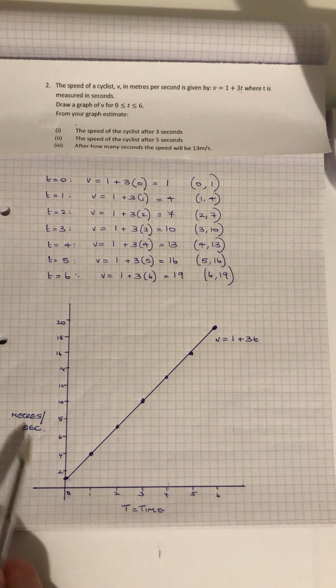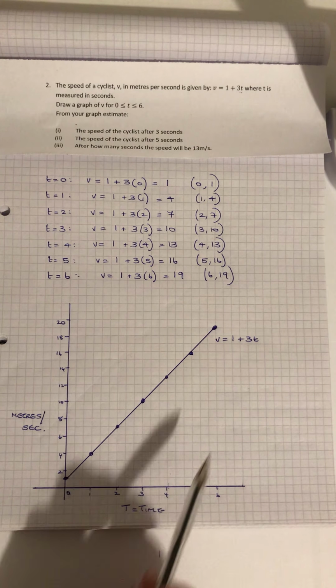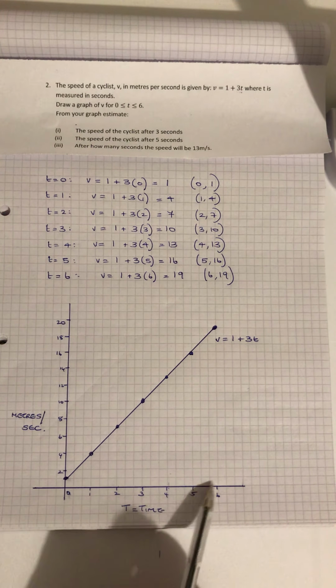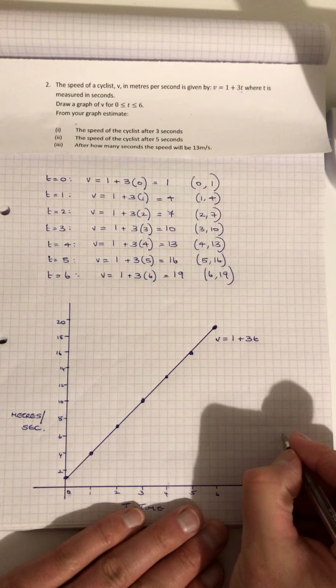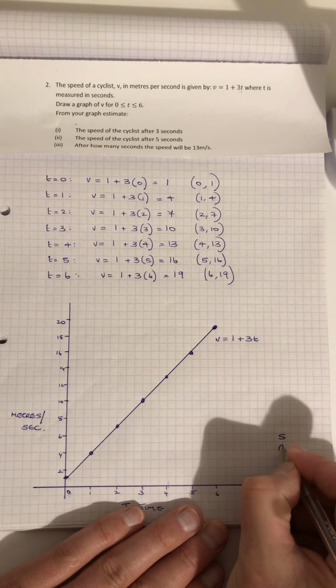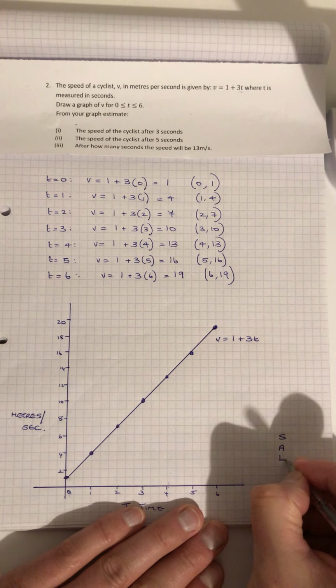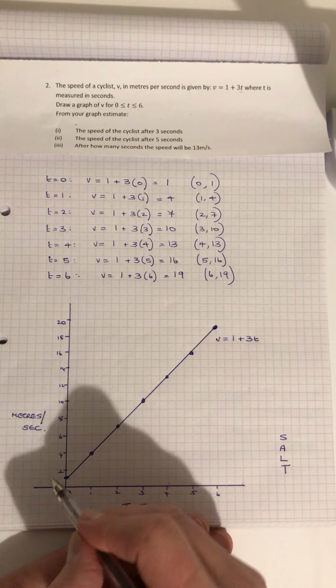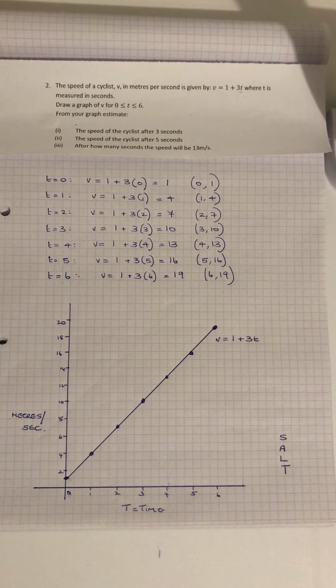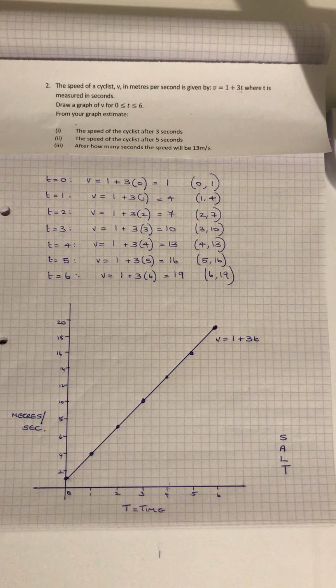Okay, and they're looking for all of this when you're correcting the exam. Alright, so the scale is neat, the scale is labelled. So we look for a scale, the axis, the labels, and t, time. So it's done with neatness. Okay, so that's how we do the graph.